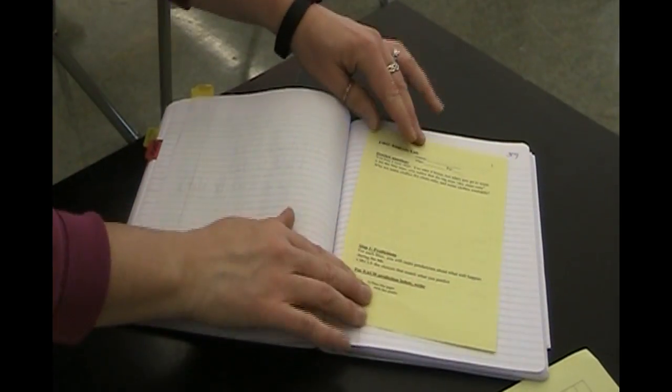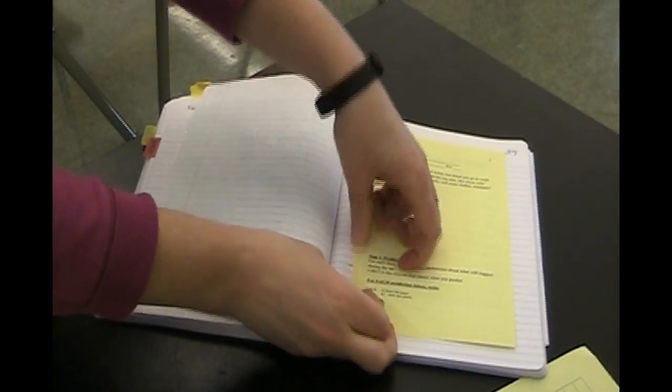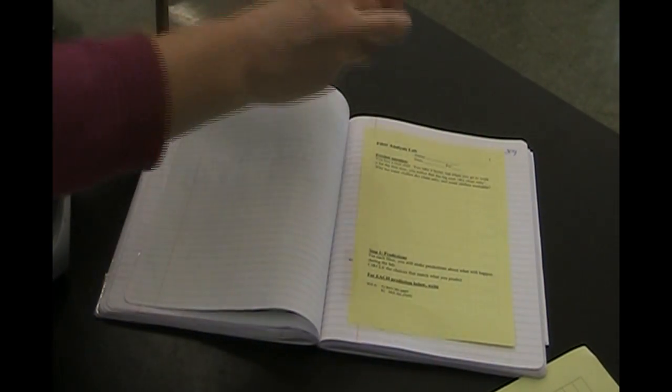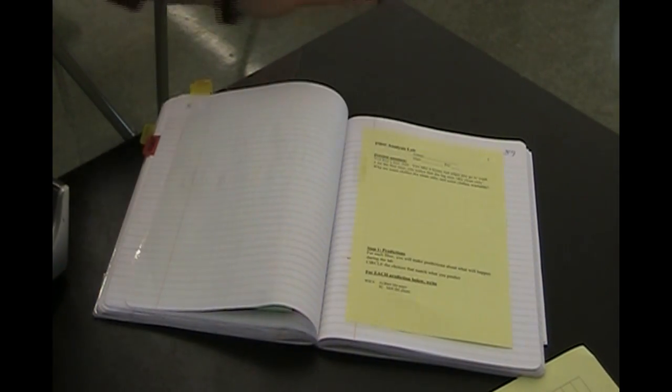And you're going to take your first yellow paper, which says Fiber Analysis Lab, and you're going to tape that paper like a door into your lab book. So you should be able to open the door and see a place for your predictions behind here.